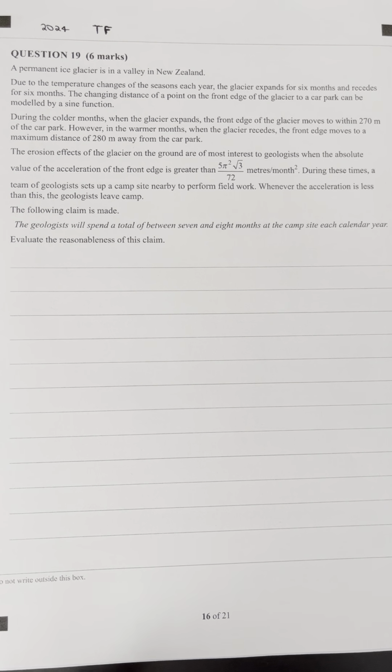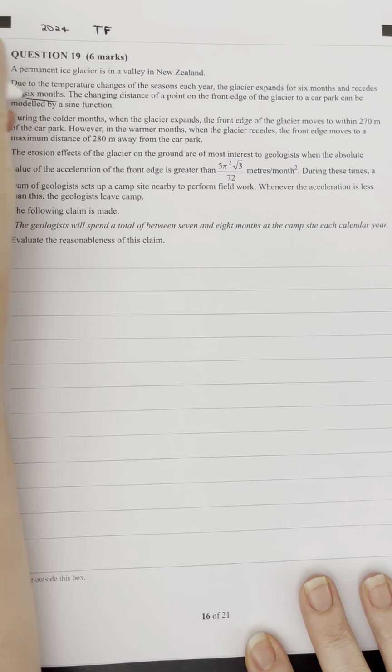Okay, having a look at question 19 from the 2024 tech-free paper for Maths Methods. So we've got a permanent ice glacier in a valley in New Zealand. Due to the temperature changes, the glacier expands for 6 months, recedes for 6 months. So straight away we know there's a total of 12 months there.